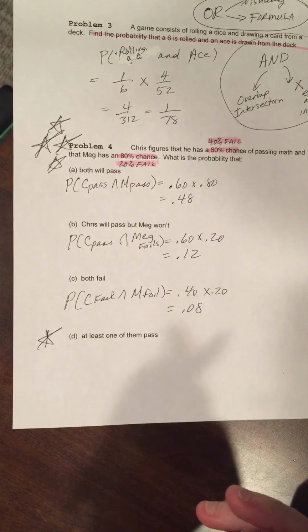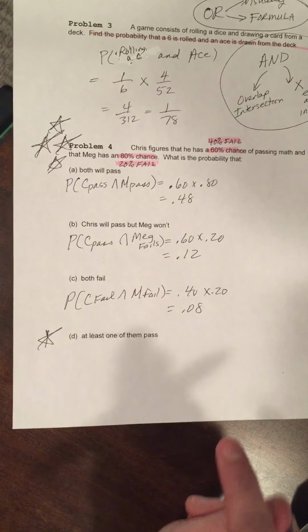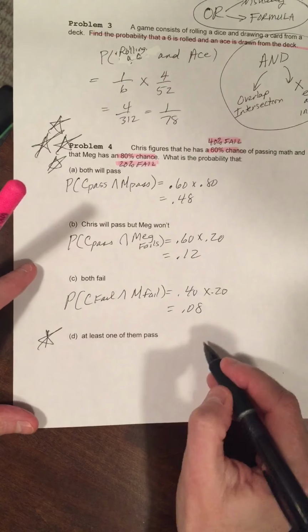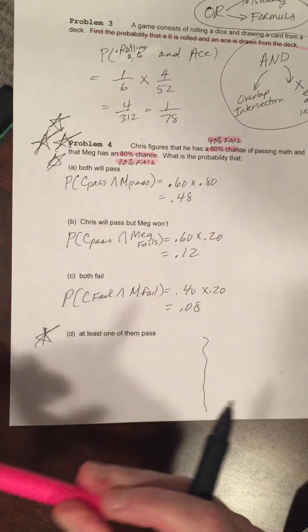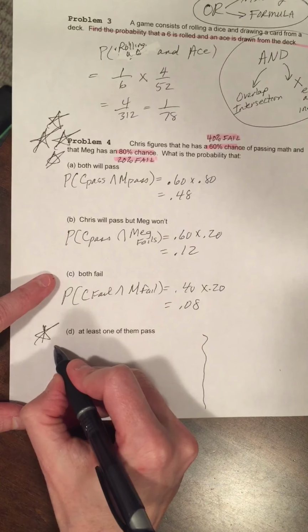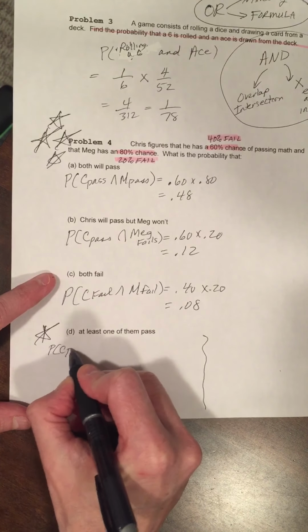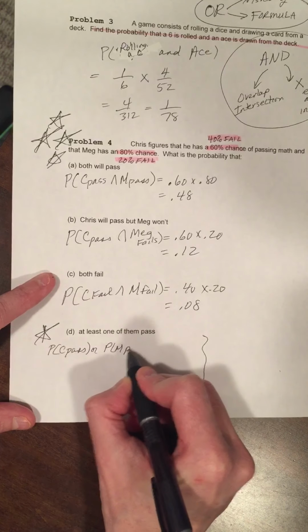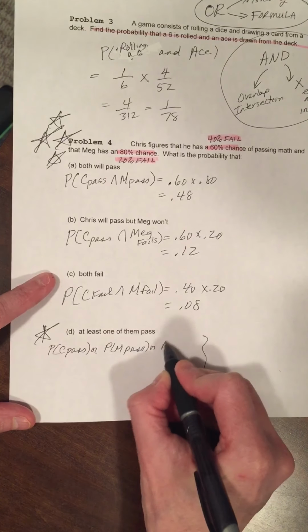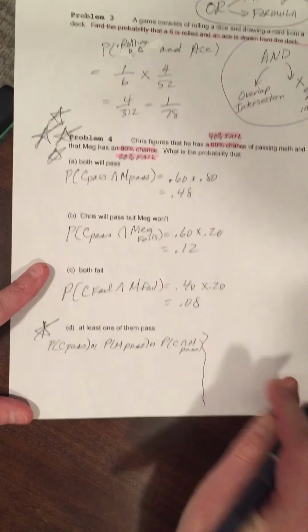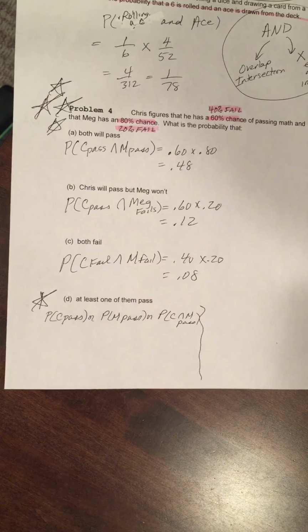What's the probability that at least one of them passes? You've got a couple different ways of looking at this. At least one of them passing means the probability of Chris passing, or the probability of Meg passing, or the probability of Chris and Meg passing, because at least one passing means one of them passes or both of them pass.